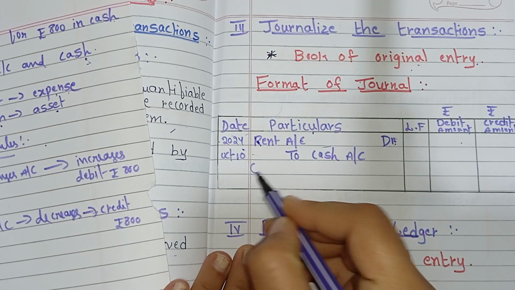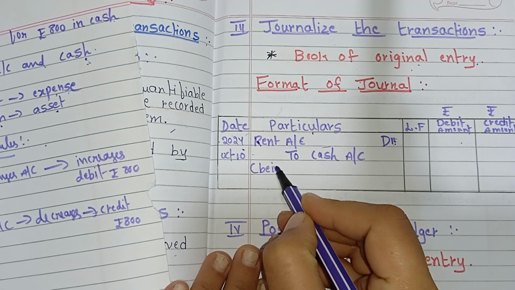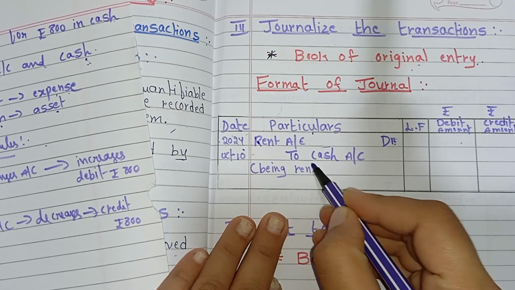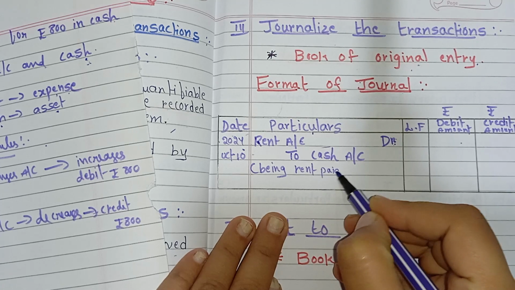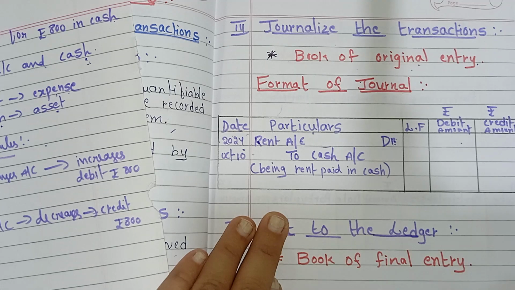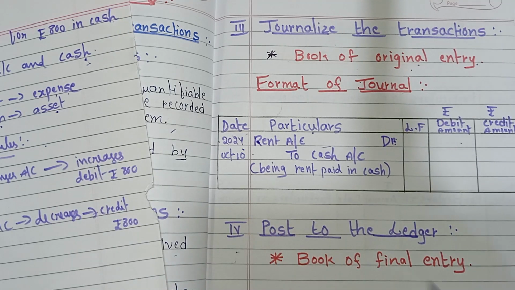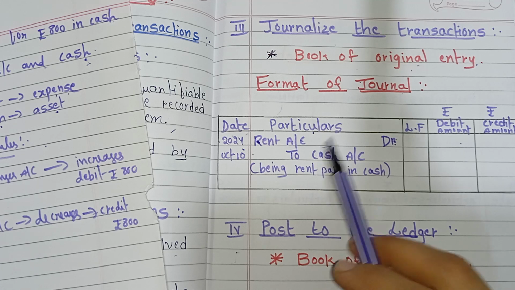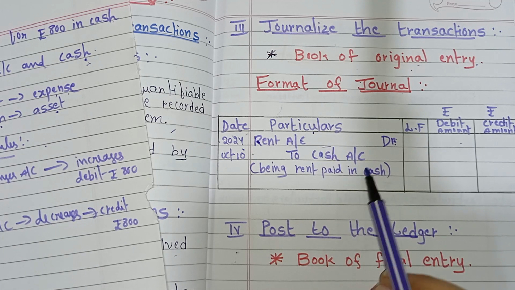See here, in brackets we need to write: being rent paid in cash. Fine. This is about the particulars column. I hope this is clear to you all.